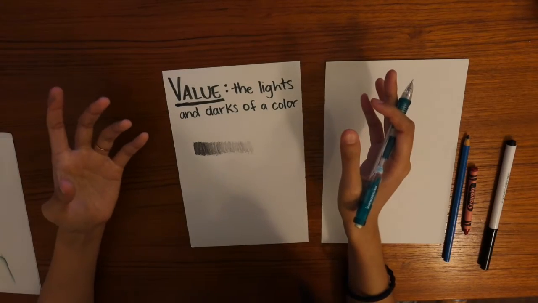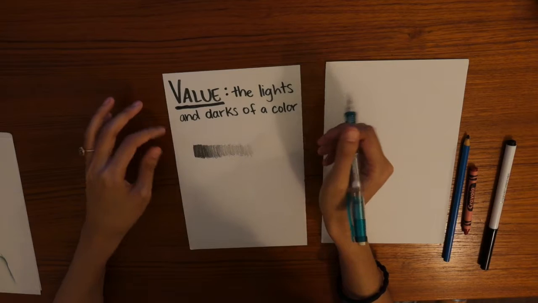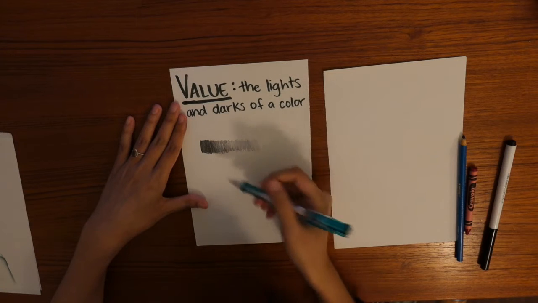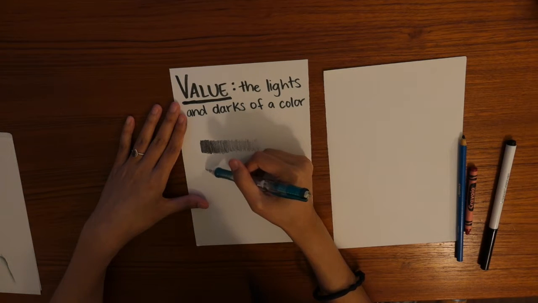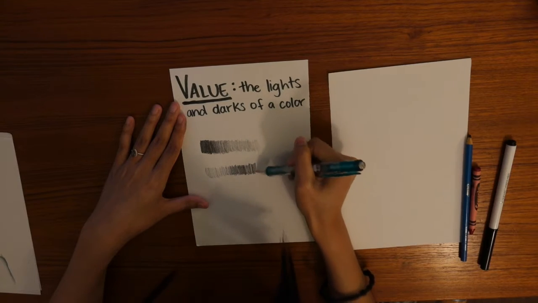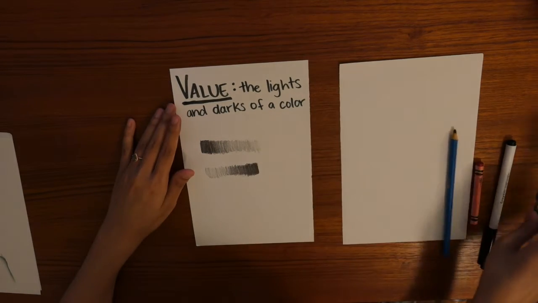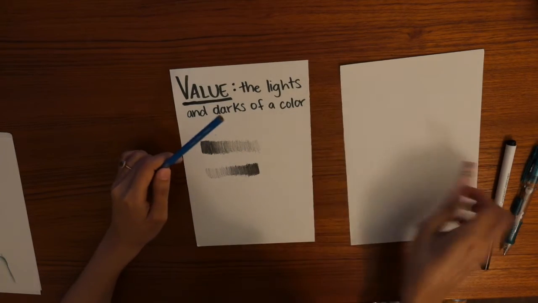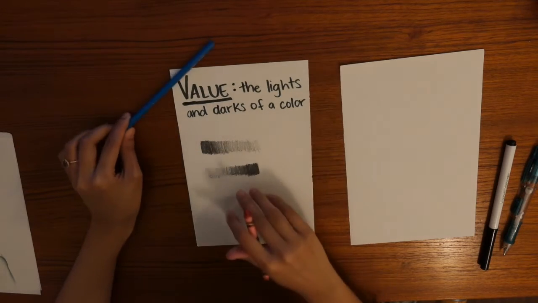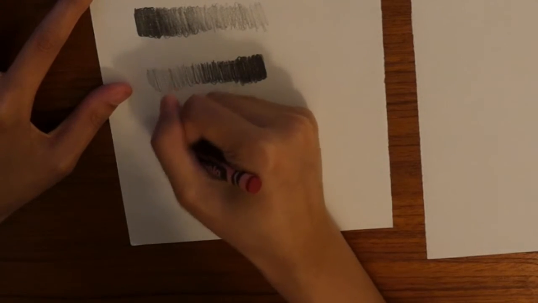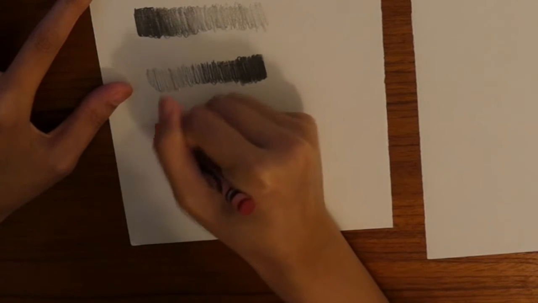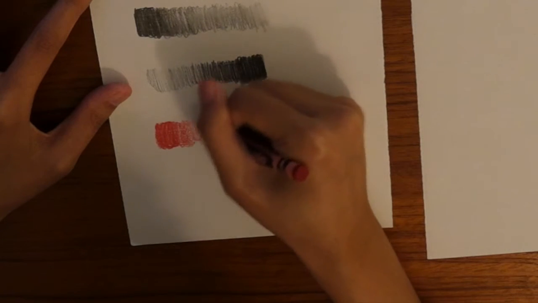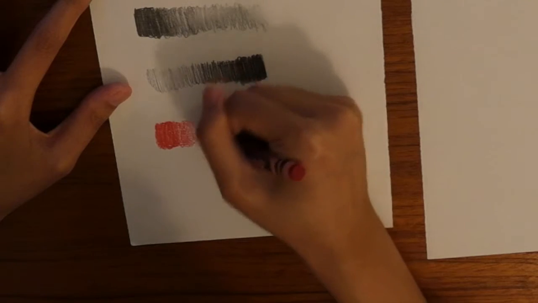So if you want to practice first with value, you can just grab a scrap piece of paper like I have here and just practice going from dark to light, or you can work your way from light to dark. So I just did this with a pencil, but if you want to try experimenting with a colored pencil or a crayon, you can do that as well. Same thing applies. You press harder with your crayon or a colored pencil to make it darker, and if you want to make it lighter, then just ease up. Don't press as hard on your crayon or your colored pencil to make it lighter.